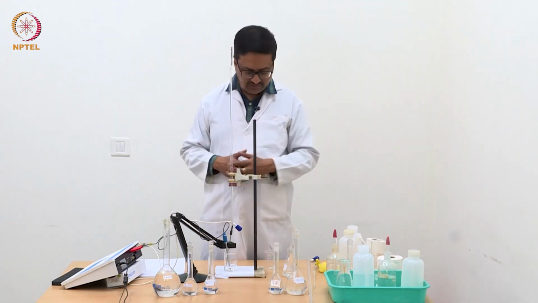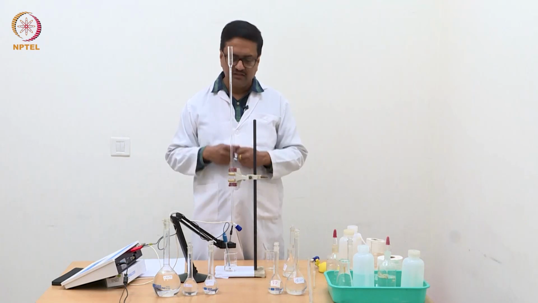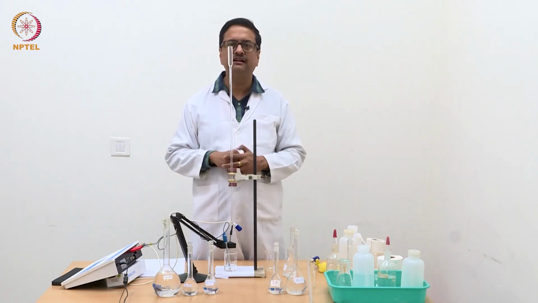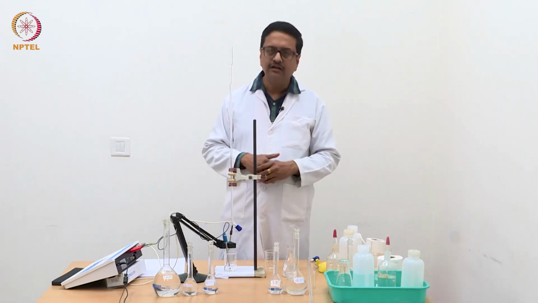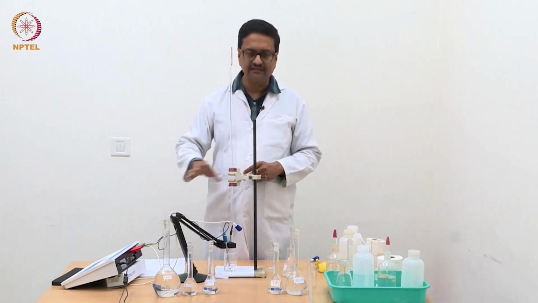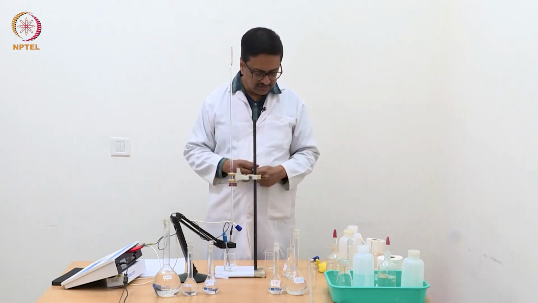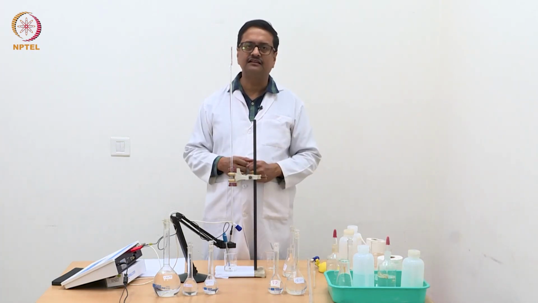So, to start the experiment, we first need to remove this HCl solution, clean the electrode as before, and then add a little amount of water so that the electrode is dipped inside water and the conductance is read in microsiemens, and then we will add 10 ml of this unknown triple mixture and start the titration.